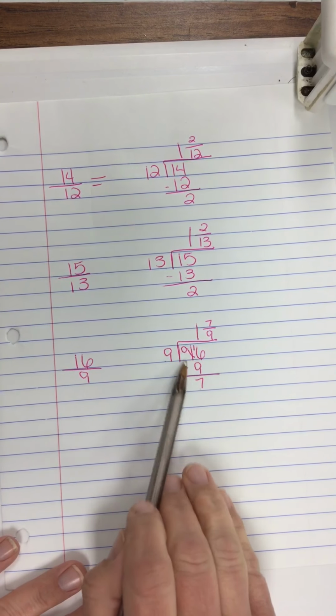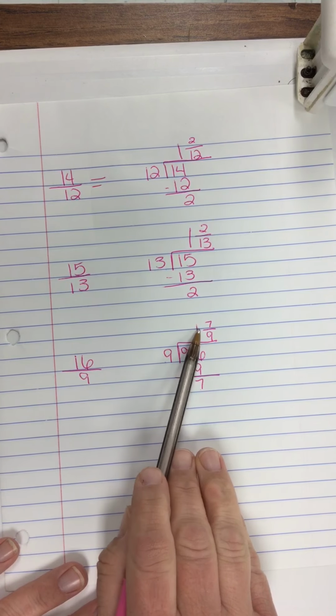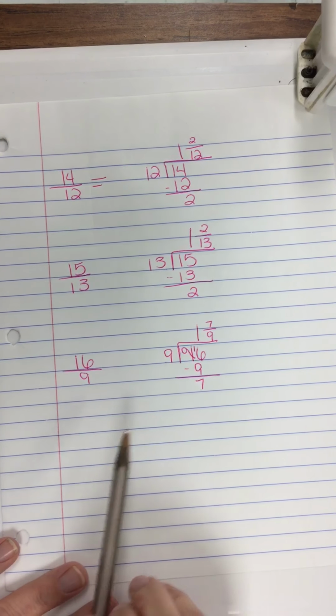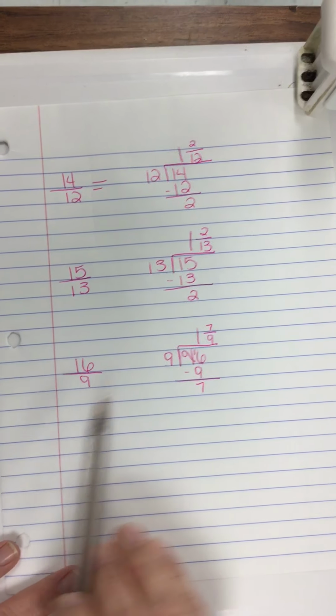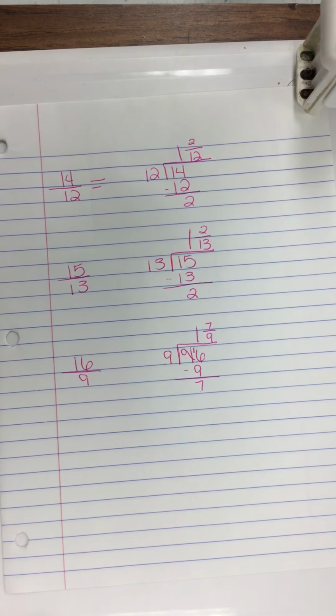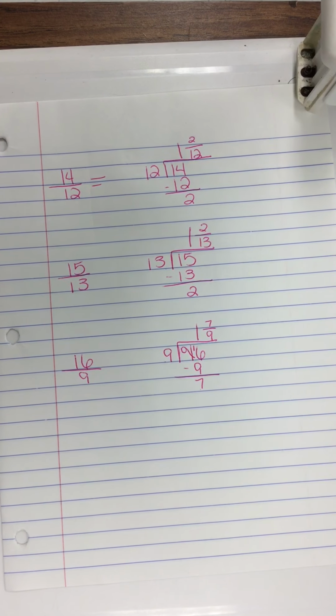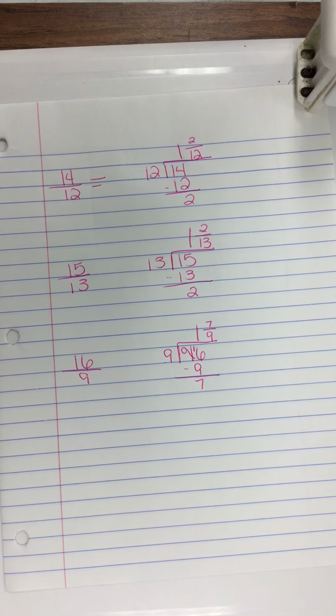So when I divided 16, 9 goes into 16 one time, with 7 out of the 9 left over. Make sure you keep those notes. We're going to add a little bit more tomorrow.